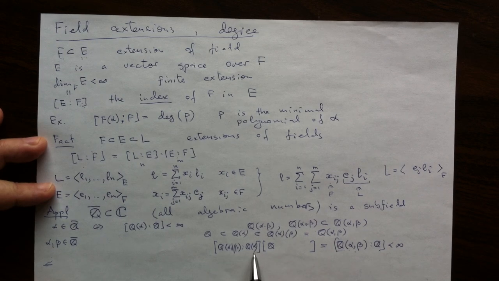That will measure how much I enlarge my field by attaching beta, how much the dimension grows, the degree increases. And by the condition alpha is algebraic, so this is finite, and this is finite as well, because we're attaching beta not just to the rational numbers, but to the rational numbers with alpha already attached.